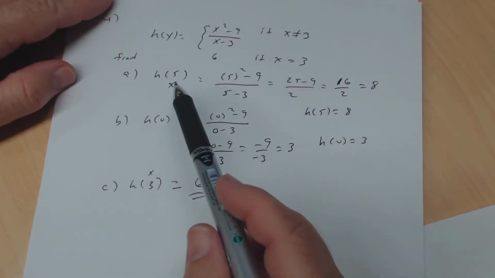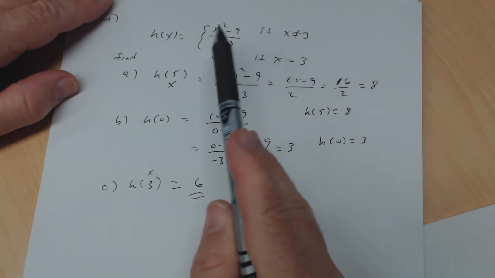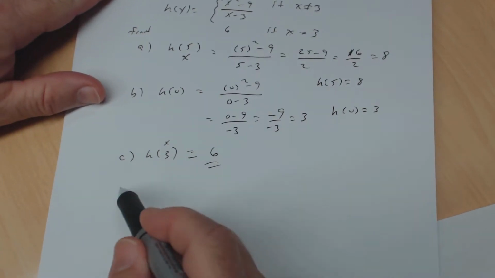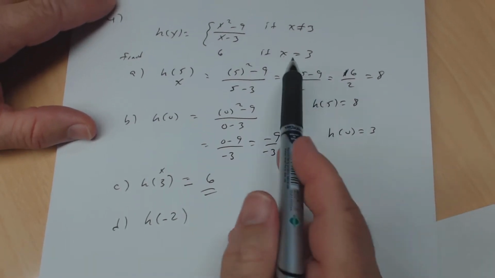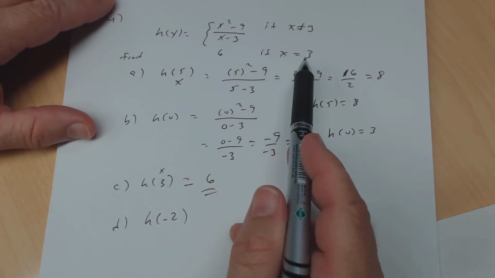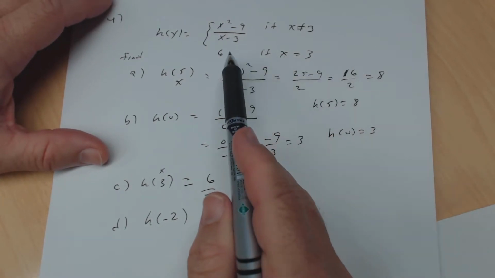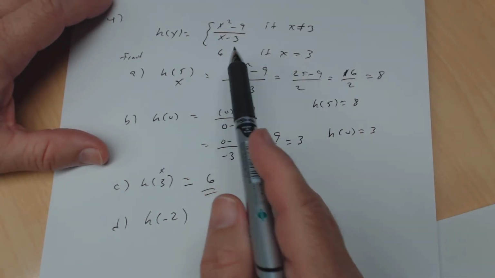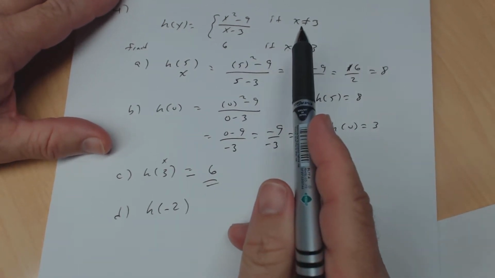Now, I want you to notice this: you're only going to use the bottom one when x is 3, and that's this one here. So if x is 3, you got to say it's 6. Everything else is going to be the top one because that's the one that makes this statement true.